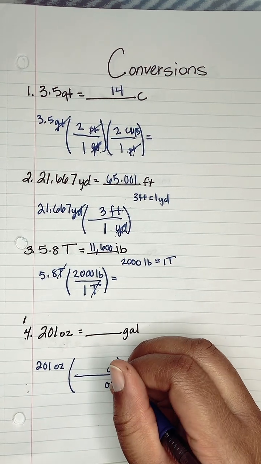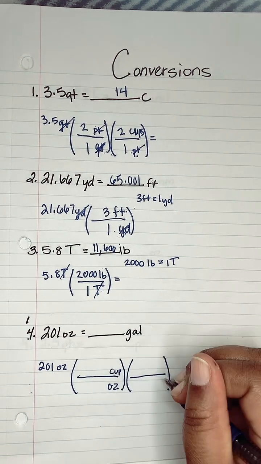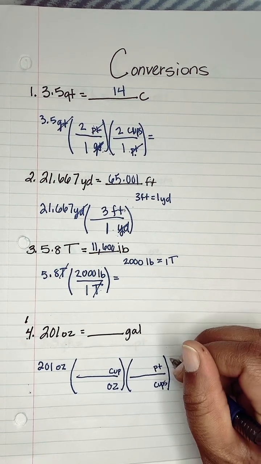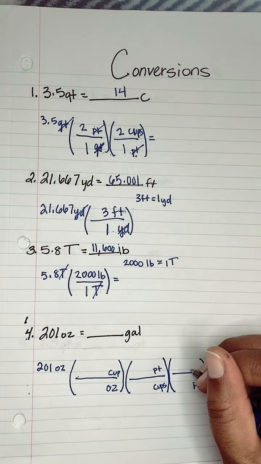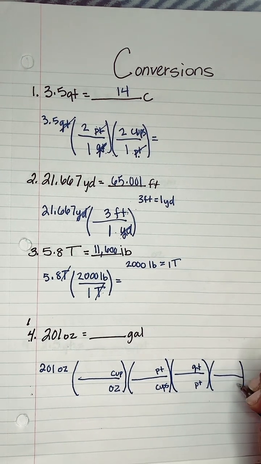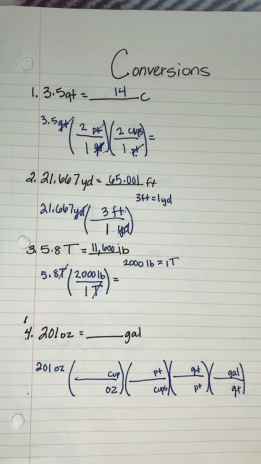Ounces goes to cups. Cups go to pints. Pints goes to quarts. And a quart can go to a gallon.